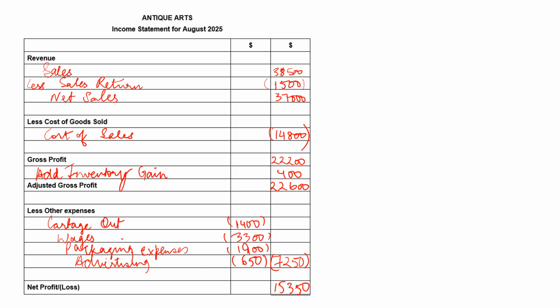Again, remember, all this additional information is given to you. Like for instance, for the inventory gain part, you've been given a dot point which says on 31st of August 2025, physical count revealed 6,500 inventory on hand, while the inventory card showed inventory as 6,100. So hence why the 400 came.